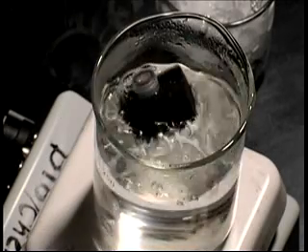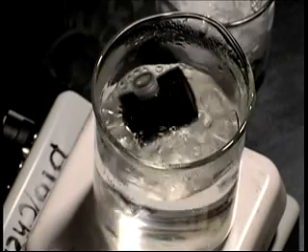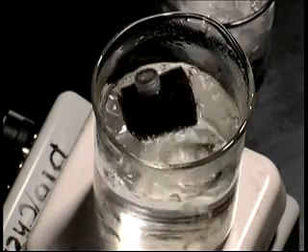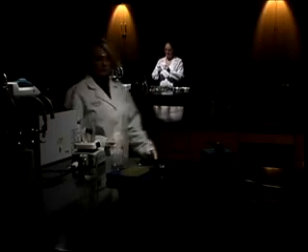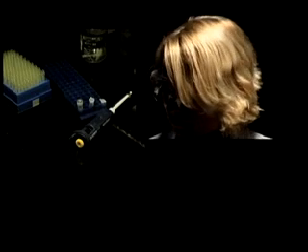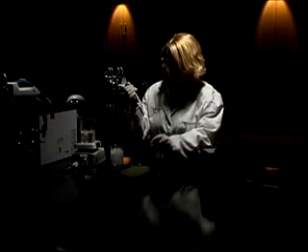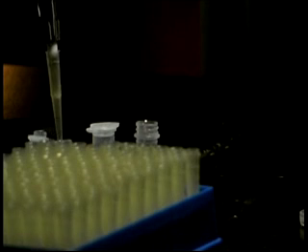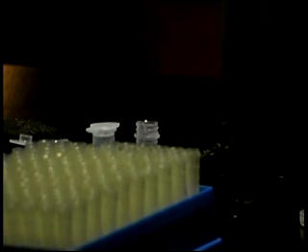Place the tube in a float and boil it for 10 minutes. This will break down the cells, but leave the DNA intact. Cool the tube on ice for 2 minutes, then vortex it for 10 seconds, and let it stand for 3 minutes to allow the chelating agent to settle. Carefully remove 50 microliters of the DNA supernatant to a fresh tube, and ice it until you're prepared for the next step.